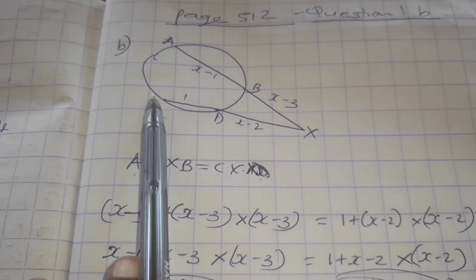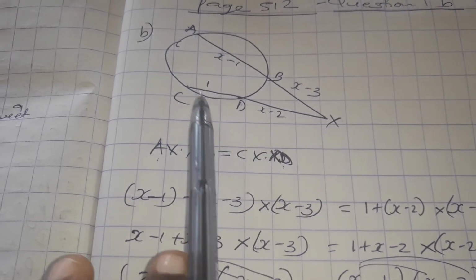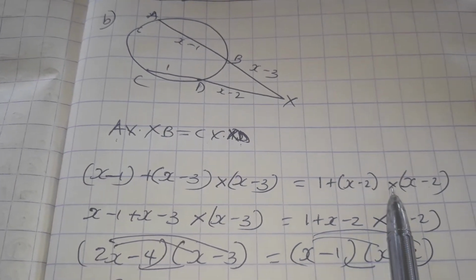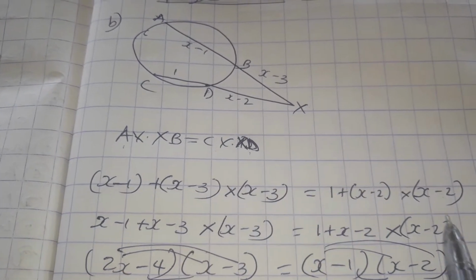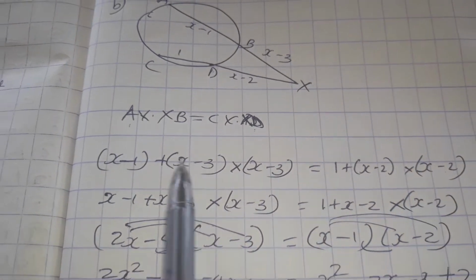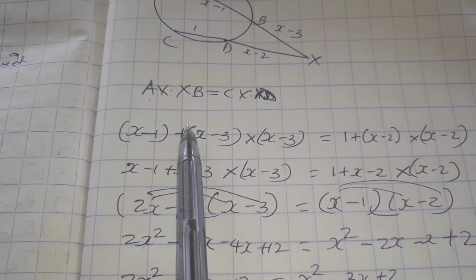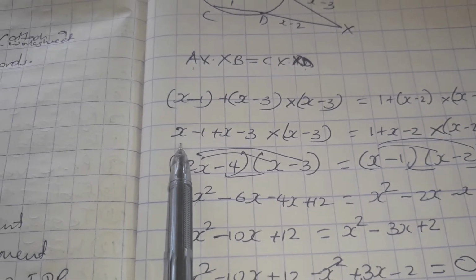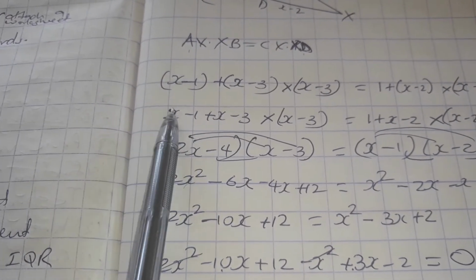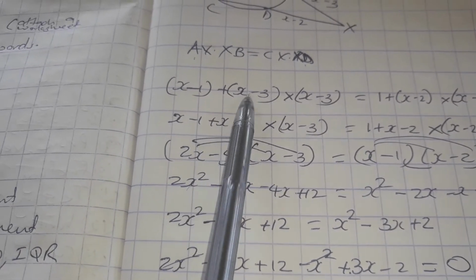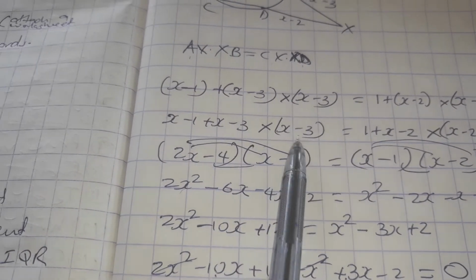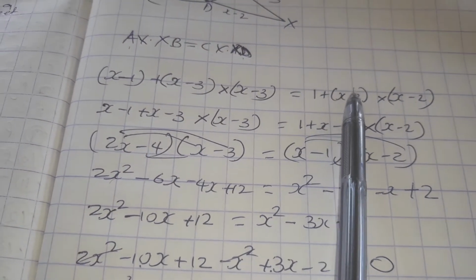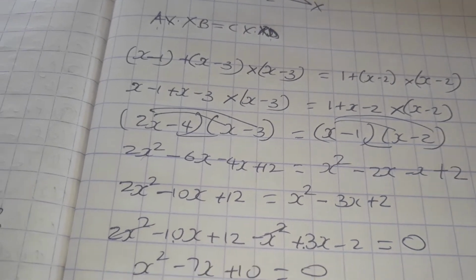On the other side, C to X is the total length from here till here, which is 1 plus x minus 2. So (1 plus x minus 2) multiplied by X to D, which is (x minus 2). Then you'll see I've removed the bracket because once I remove the brackets, your signs may be affected sometimes. So probably not in this case. So x minus 1, then plus x minus 3, and this (x minus 3) is multiplied. On the other side, 1 plus x minus 2, and this (x minus 2) is multiplied.